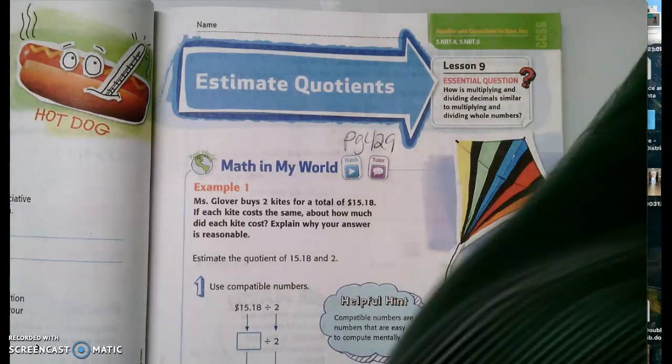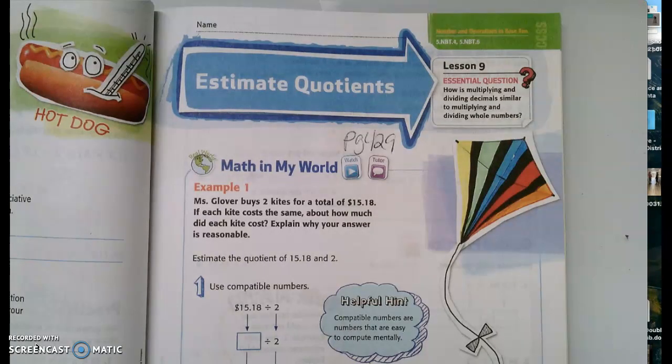Okay, we are estimating quotients. So first off, when you see the word estimate, that tells us we're going to be doing what? Devin? Rounding. But not when we estimate division, right? When we see the word quotient, which means we're going to be dividing, what do we call it? We don't use rounding. Compatible numbers. We have to think about our fact families and use numbers that will divide evenly.